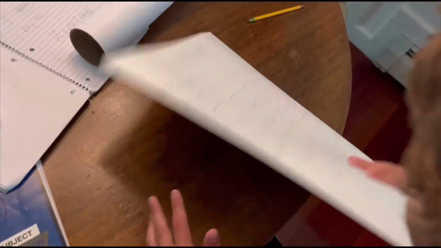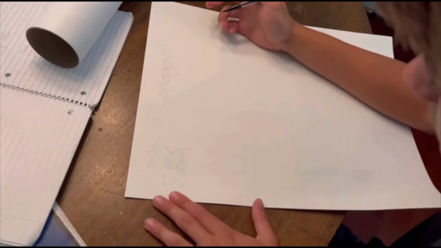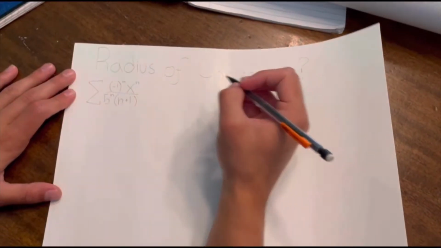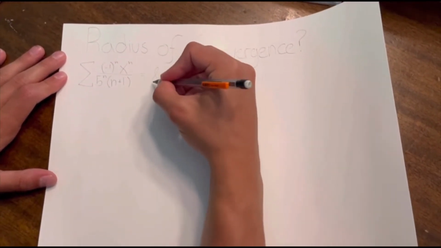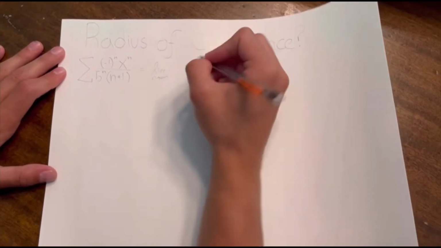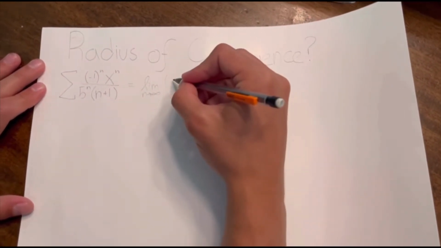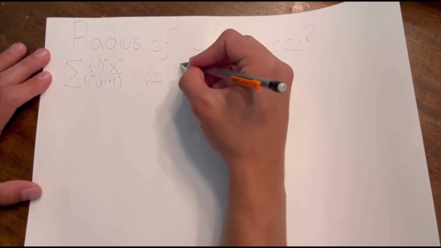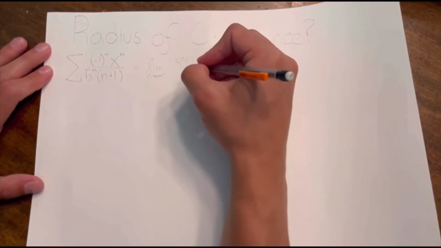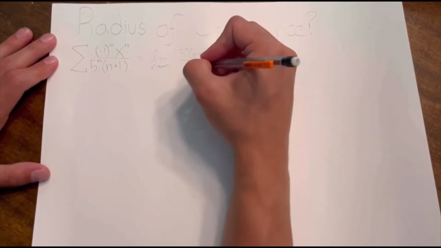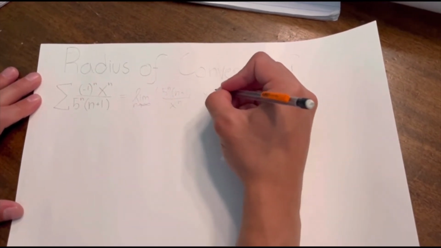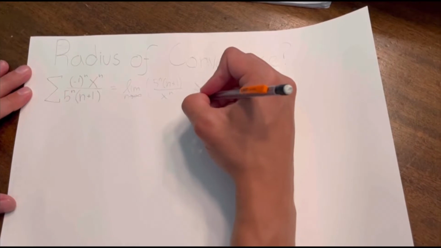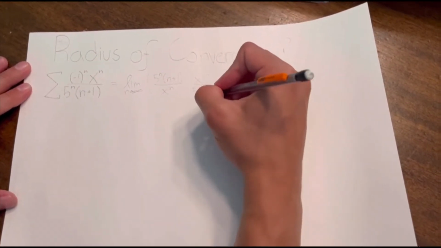Alright, Alistair. We need a coordinate. Here's one, but there's a missing value. Maybe you have to find the radius of convergence. So the first thing that we do is we use the ratio test. This can be the limit as n approaches infinity of 5 to the n multiplied by n plus 1 over x to the n multiplied by x to the n plus 1 over 5n plus 1 multiplied by n plus 2.